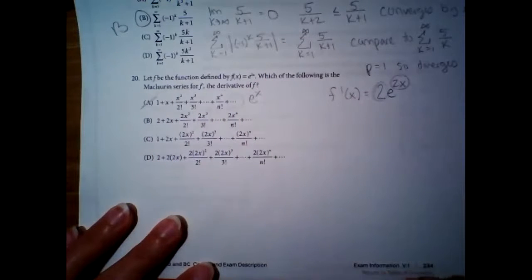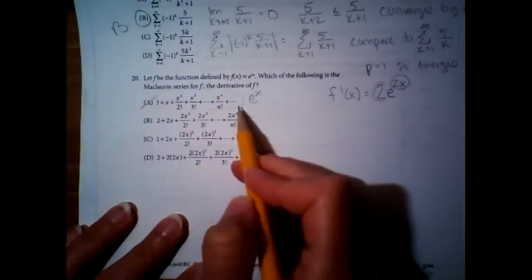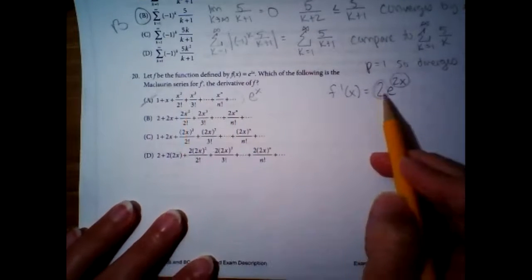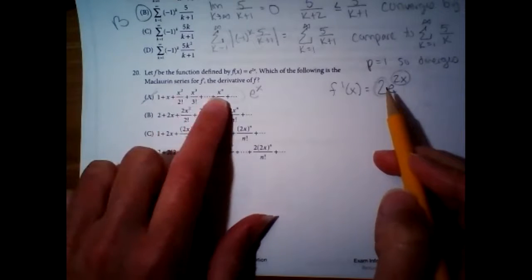And remember, there were a few of them where it would be good if you knew these. Well, they actually gave you that. That one's e to the x. So it's not the answer, but it's kind of nice that it's written out there for you. That was sort of convenient. Like, oh, look, it's right there.